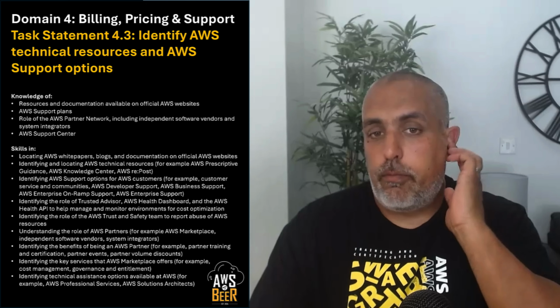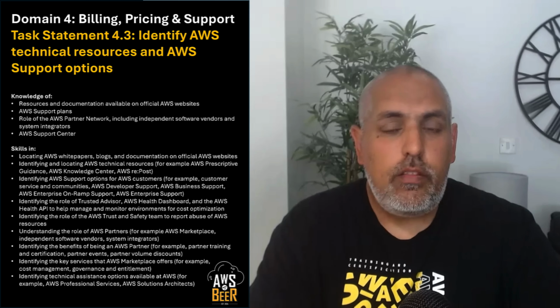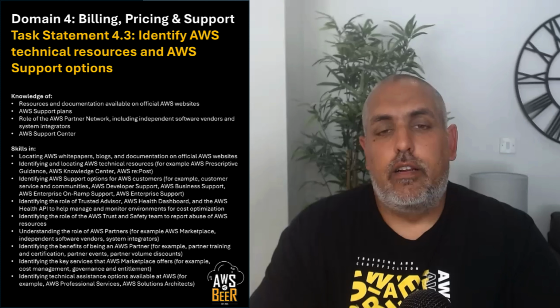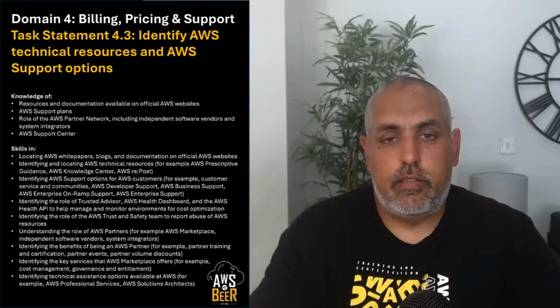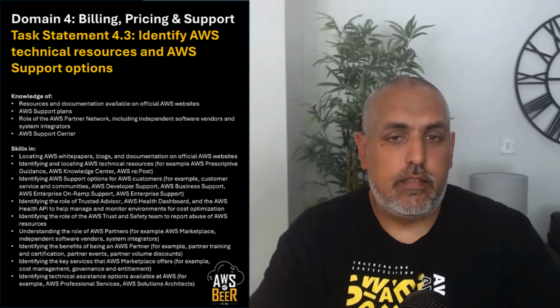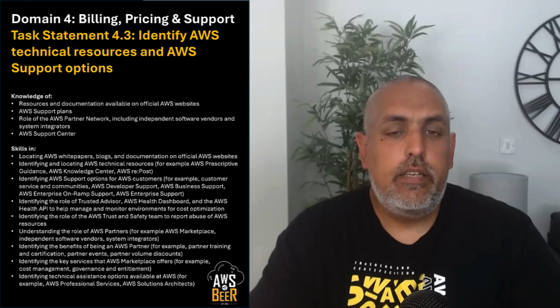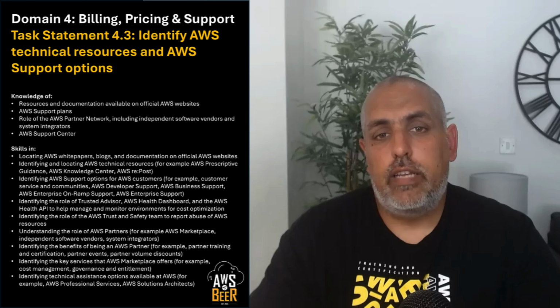Understanding AWS support plans is crucial. You should know the different support levels that are available, including customer service and communities, AWS Developer Support, AWS Business Support, and the more comprehensive Enterprise On-Ramp and Enterprise Support. Each plan offers varying levels of assistance and services, tailored to meet the needs of different customer segments, from individual developers to large enterprises with complex requirements.